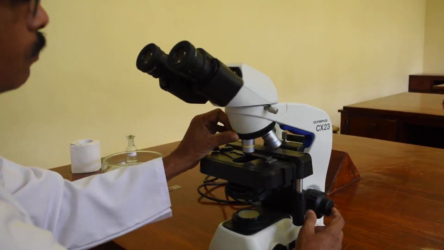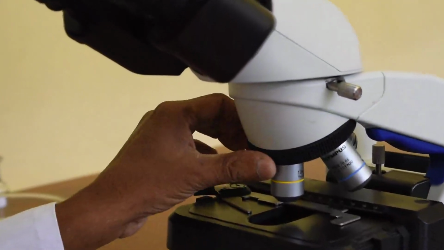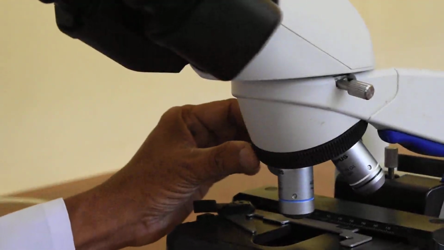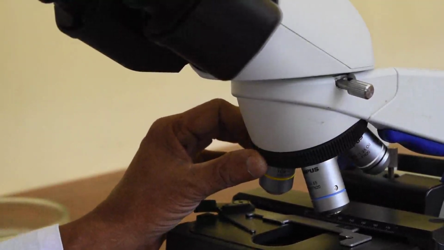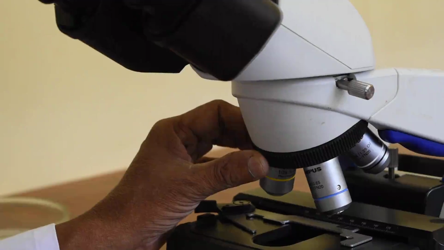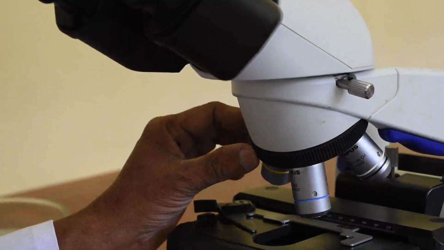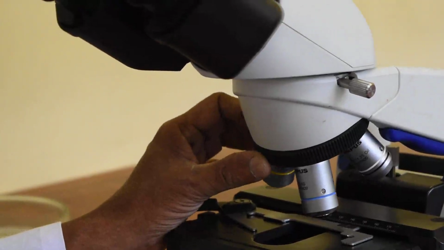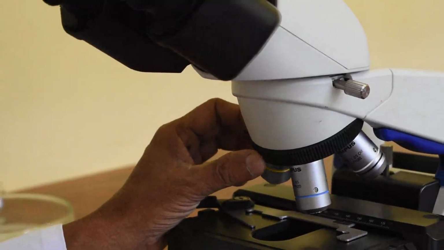But when you move to 40 objective, that is the next one that we use, and when you move to 40 objective, that is the one with blue color, you can see there, and that has a longer objective, that has a longer lens, and the distance between the stage and the objective is very small. So you have to be careful. You should not touch the coarse adjustments when you focus with the 40 objective, only with the fine focusing.